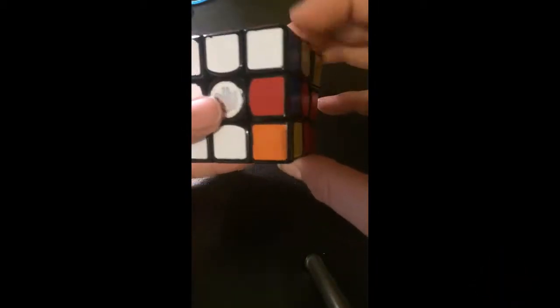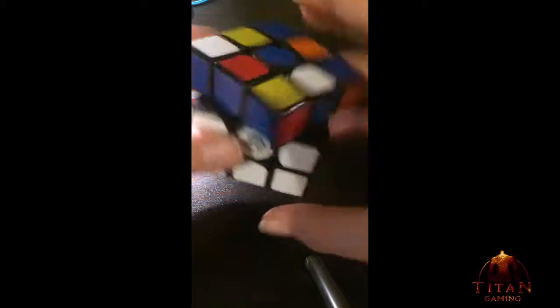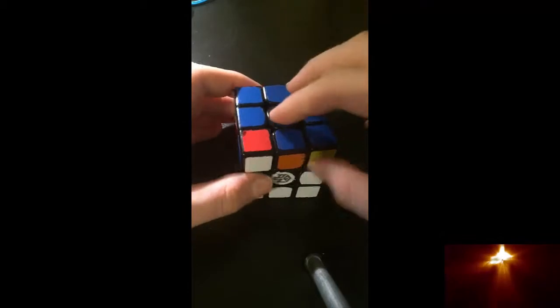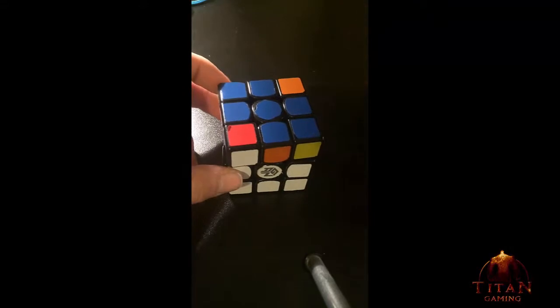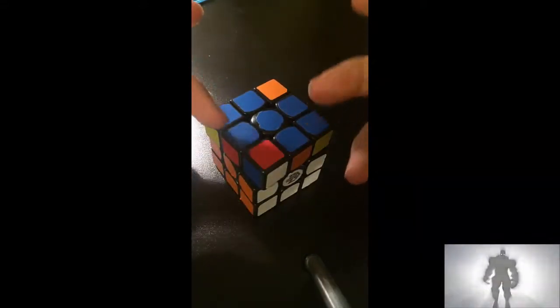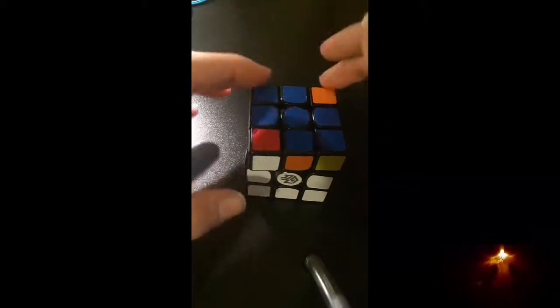You might get some different cases that you might encounter. In this case, you have two pieces that are orientated correctly and two pieces that aren't. There are three cases that you can get like this.